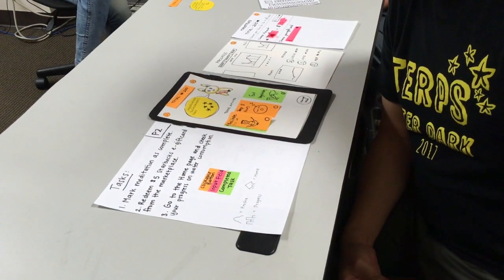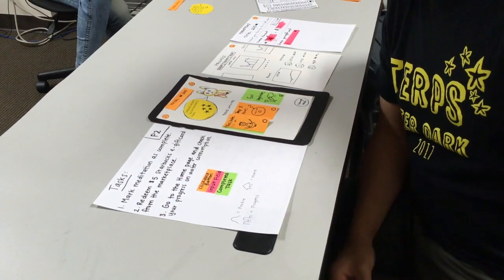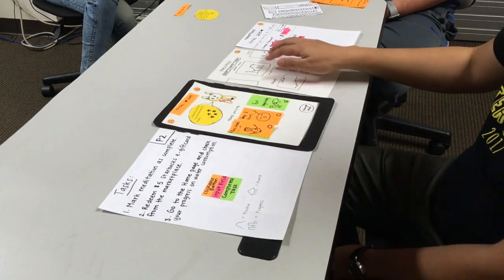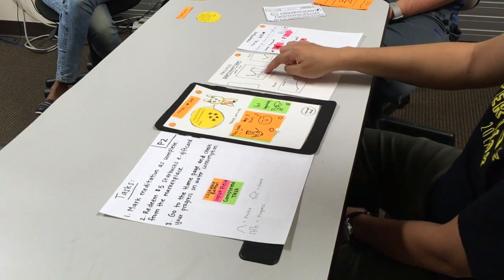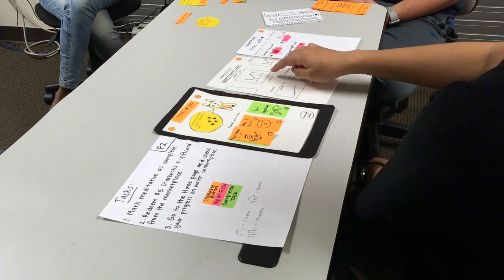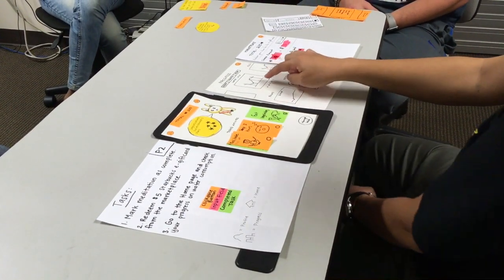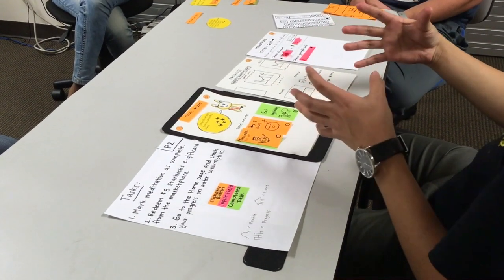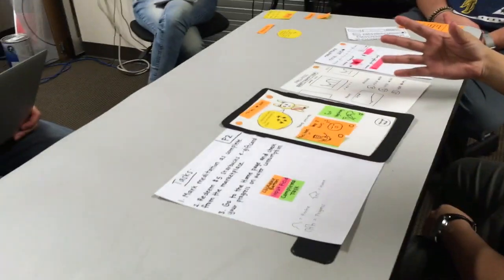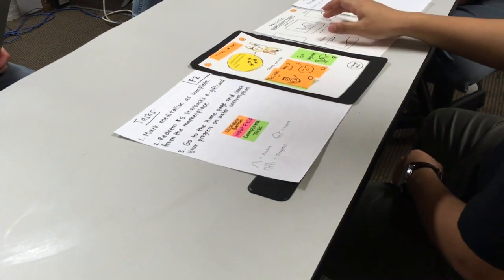So, are you guys going to work on this kind of thing? Like, if I wanted a more detailed view of my progress, because this is only kind of an overview, right? Yeah.